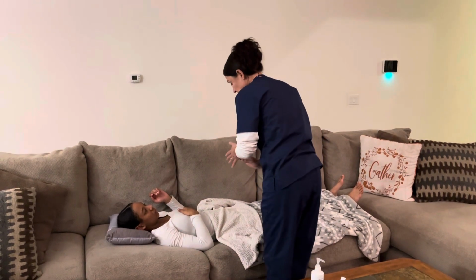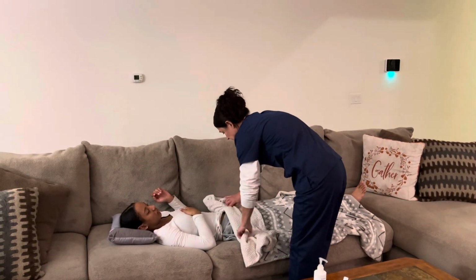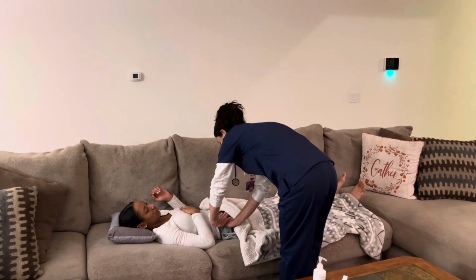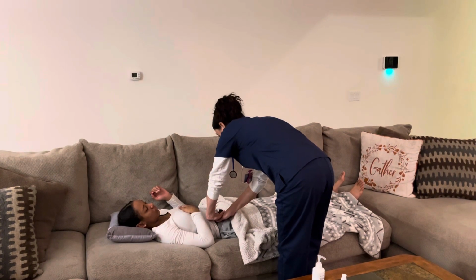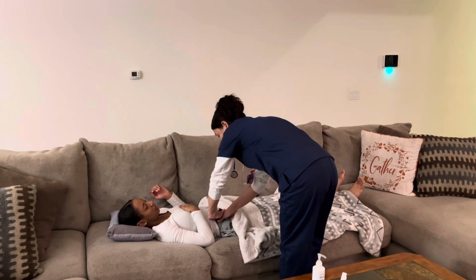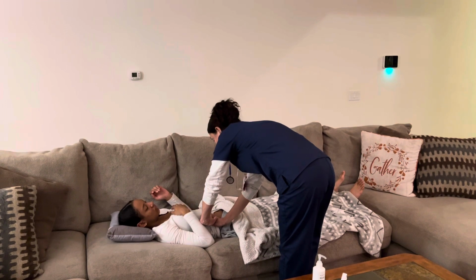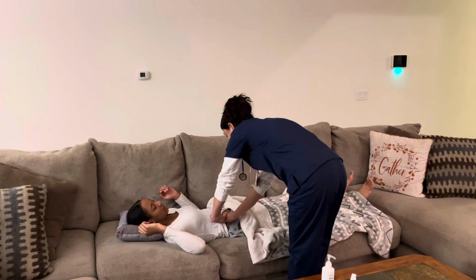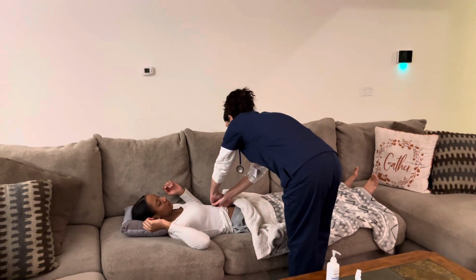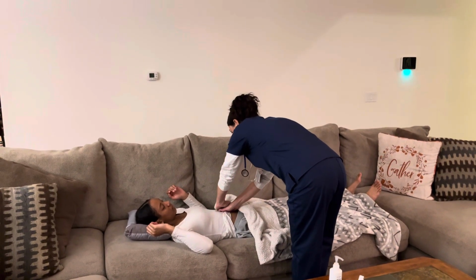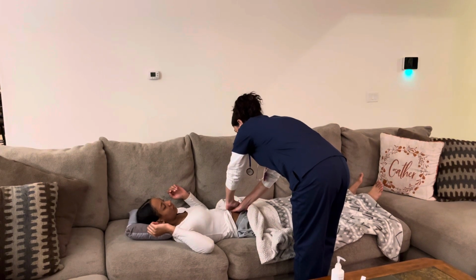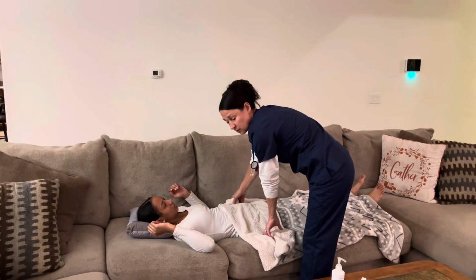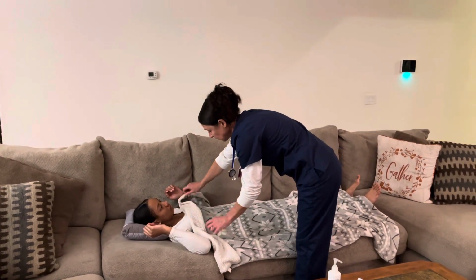So again, I'm going to start at the right lower quadrant. Now you tell me if you feel any pain, tenderness, anything at all when I do this. Any pain there? No. Now moving up to the right upper. Still okay? Yes. And then here on the left. Any pain there? No. So there's no pain, no tenderness, no guarding with palpation.